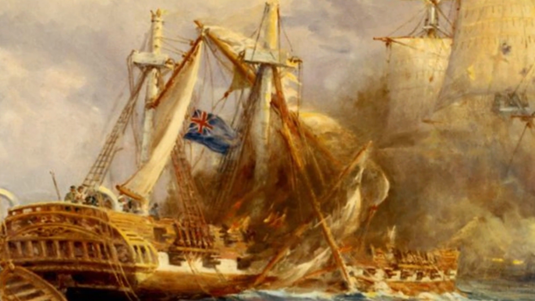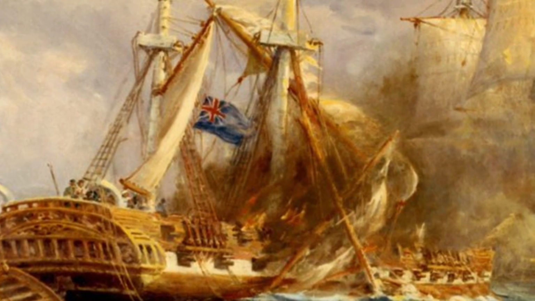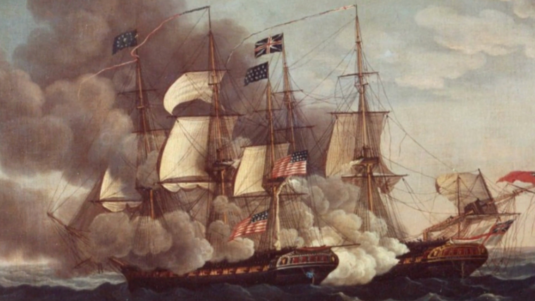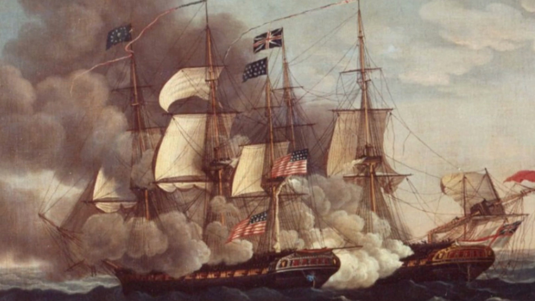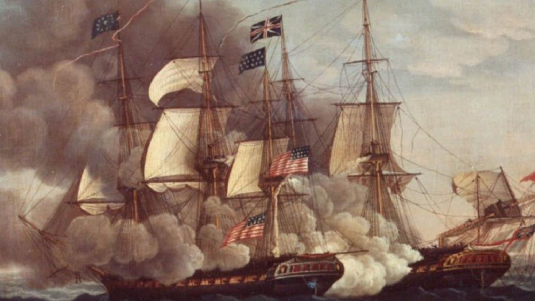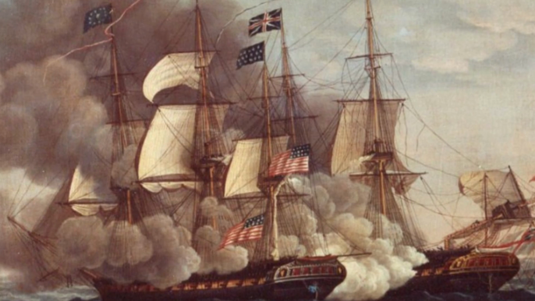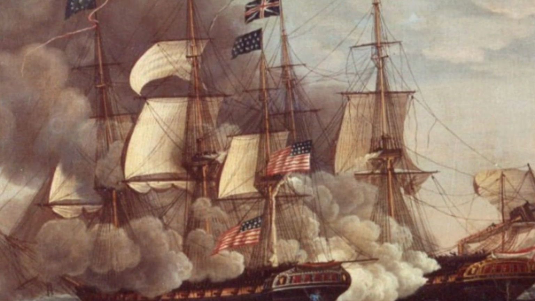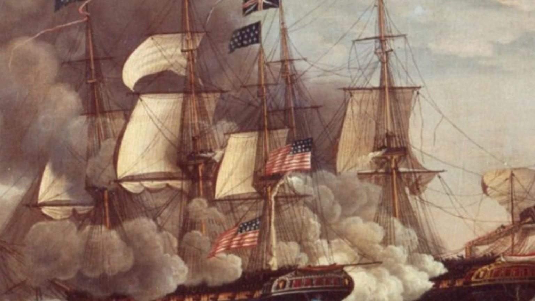One of the early significant naval engagements was the USS Constitution's victory over HMS Guerriere in August 1812. This battle demonstrated the capabilities of American naval prowess as the Constitution, nicknamed Old Ironsides due to its sturdy oak construction, outgunned and defeated the British frigate. This victory bolstered American morale and garnered international attention.